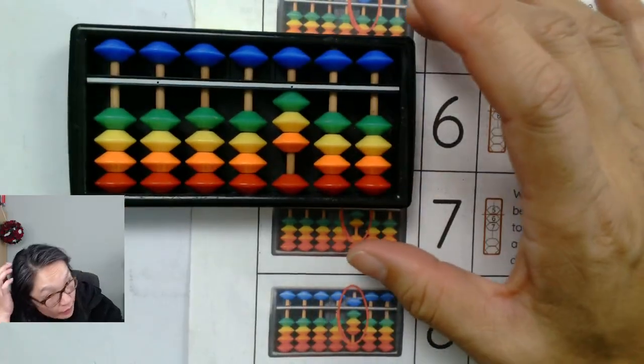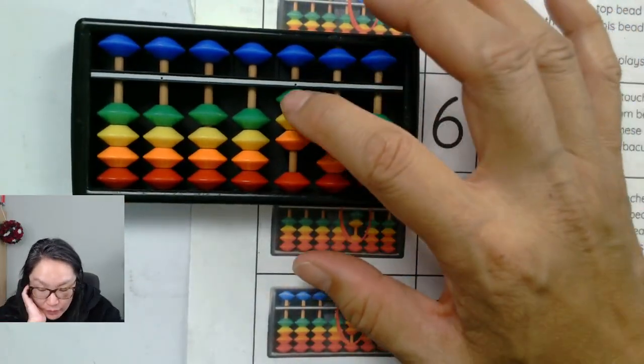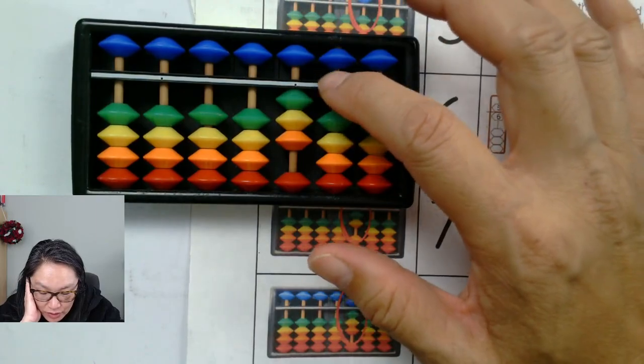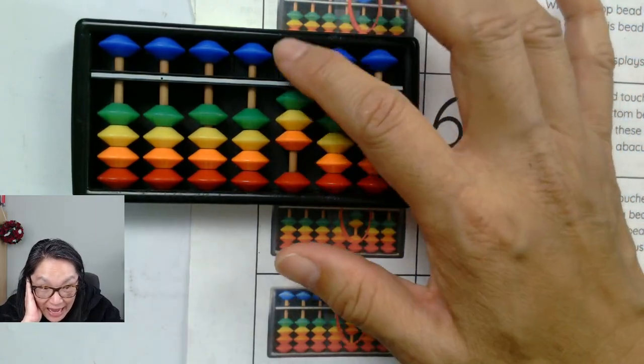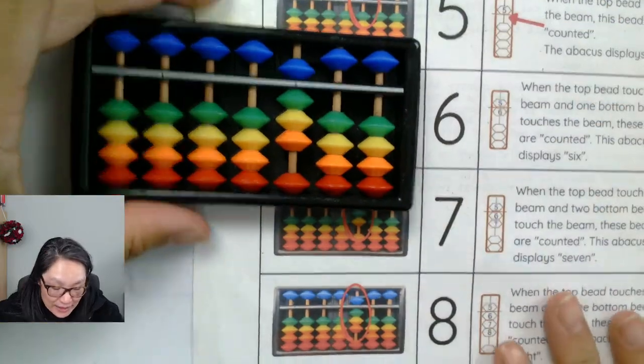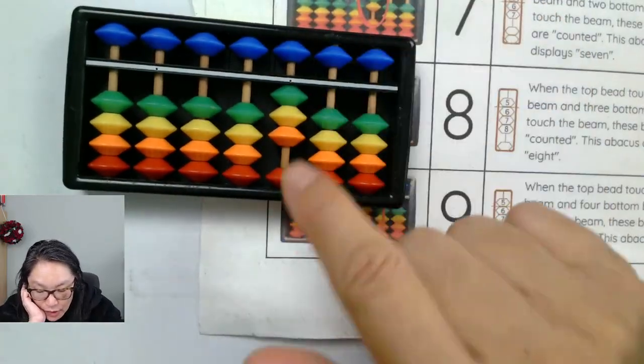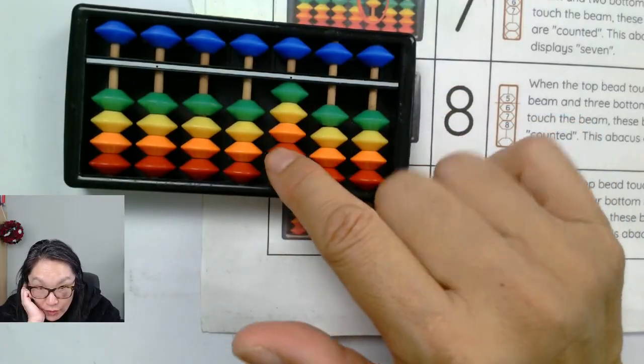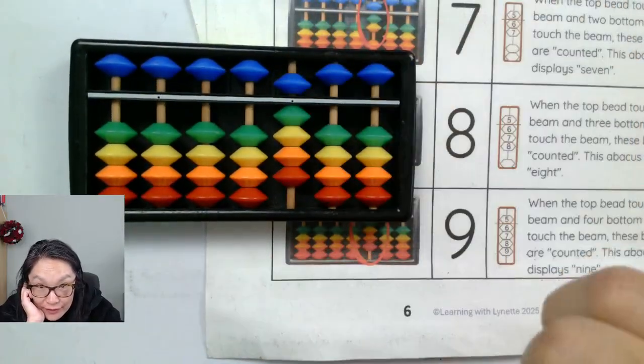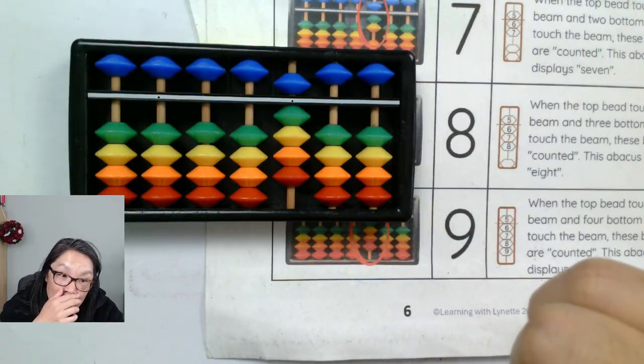We have 3. We know what 3 looks like because we've done 3. 1, 2, 3. When the beads are touching the horizontal bar, this is 3. We add the 5. Now we have 8. We have 4. 1, 2, 3, 4. When we add the 5, like that, now we have 9.